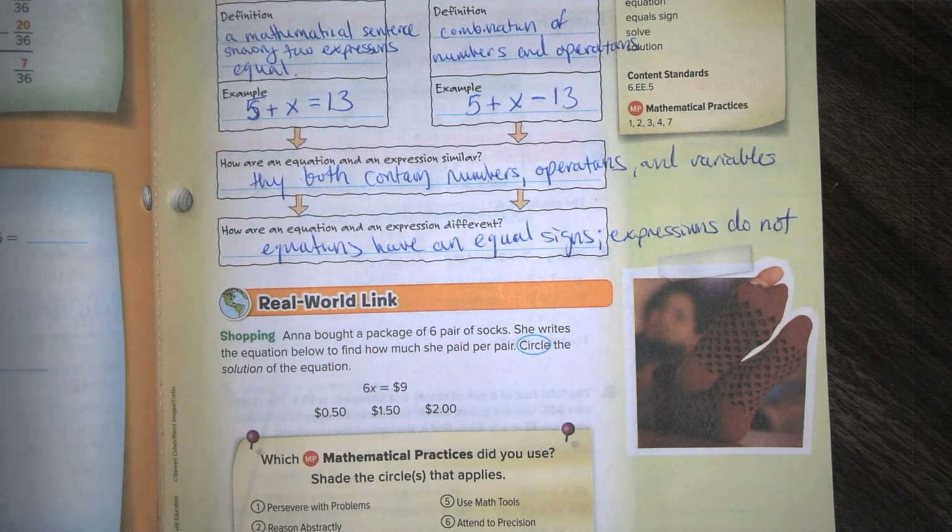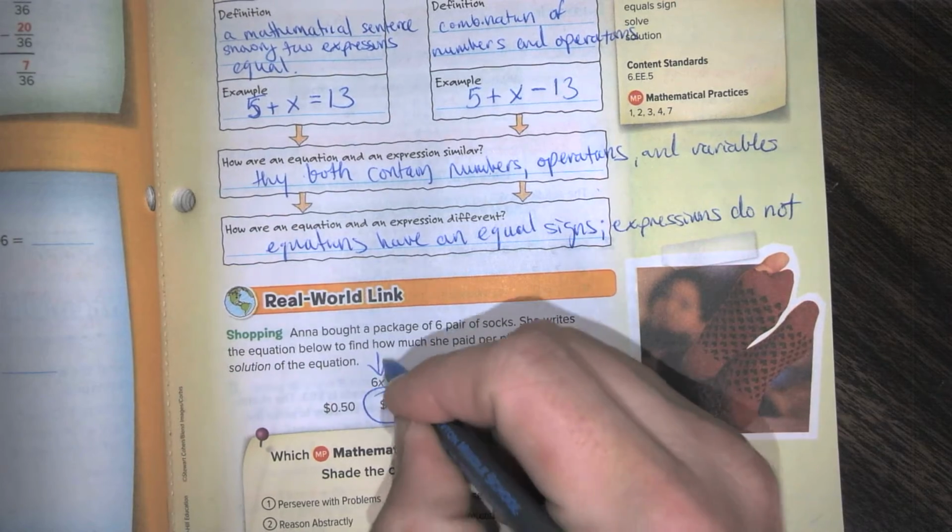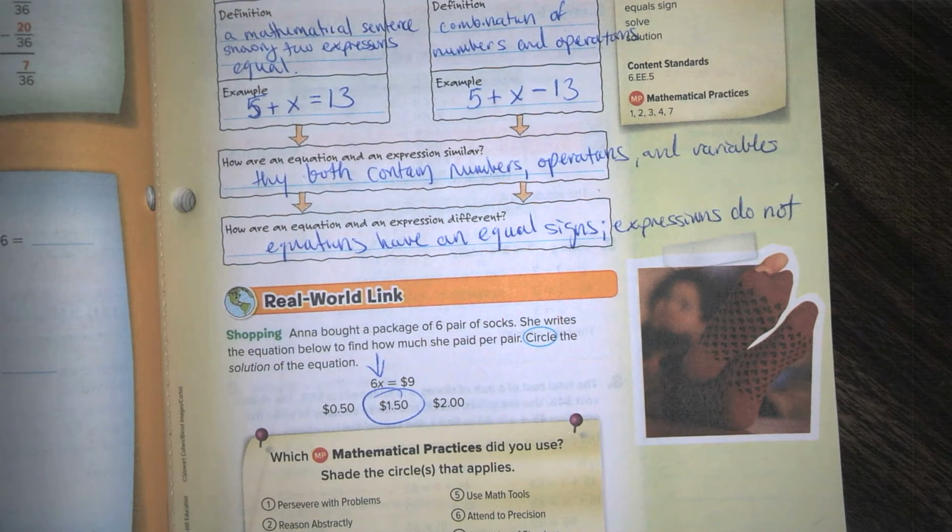It is an equation. So, what operation is that right there? That's 6x. What are we talking about? What operation is that? Remember, there's 4 operations. So, what are the 4 operations of math?